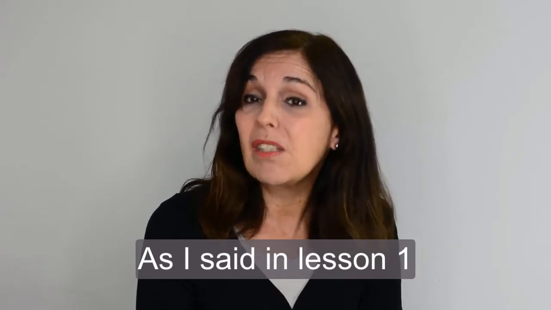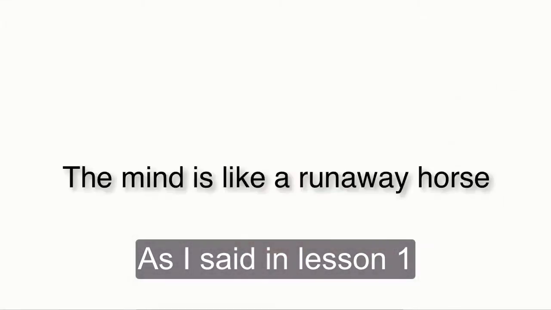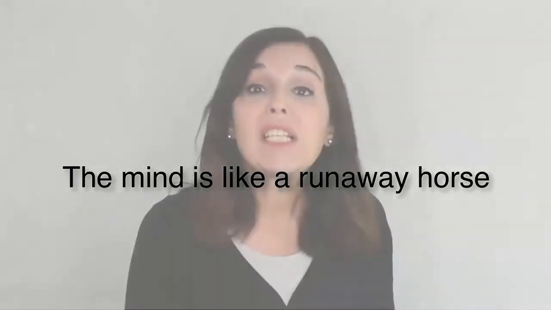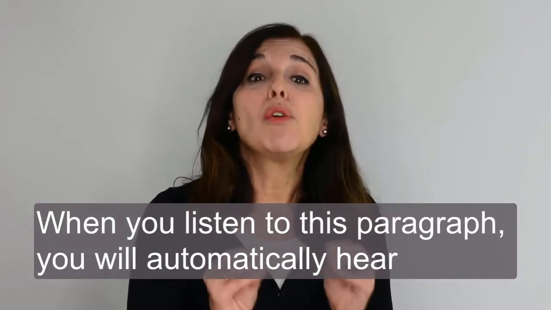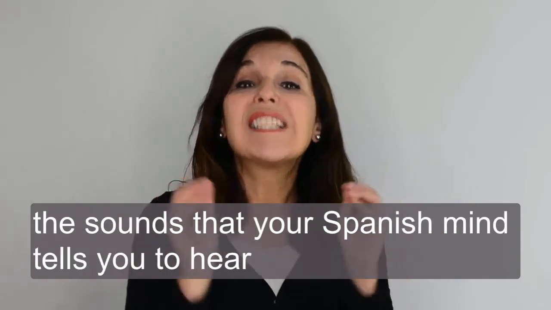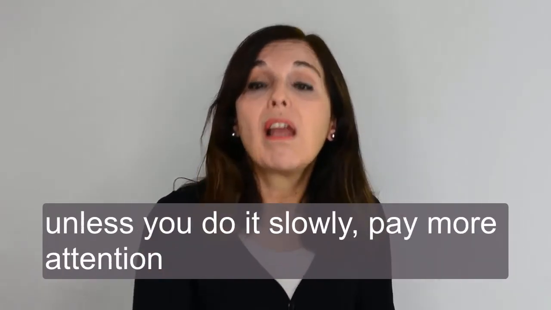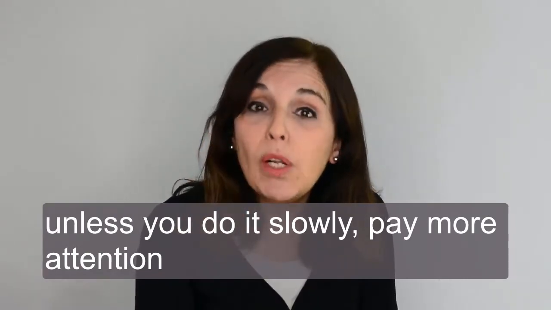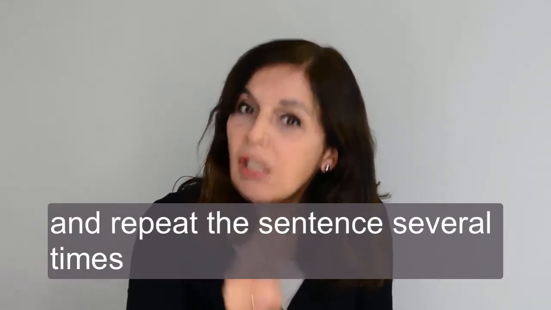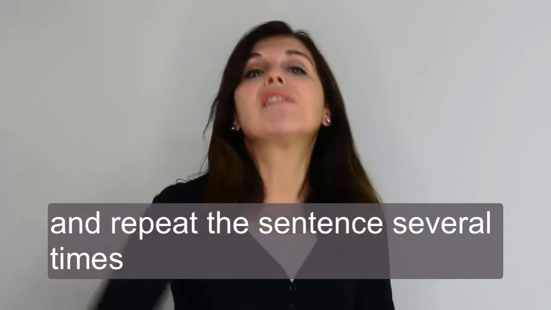As I said in lesson 1, the mind is like a runaway horse. When you listen to this paragraph, you will automatically hear the sounds that your Spanish mind tells you to hear, unless you do it slowly, pay more attention, and repeat the sentence several times.